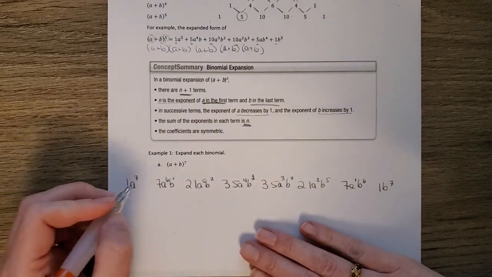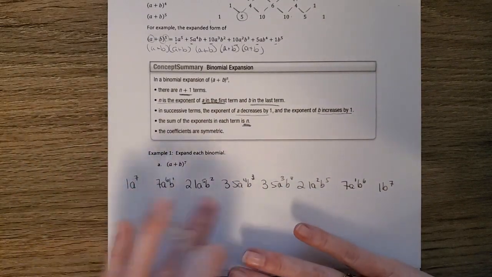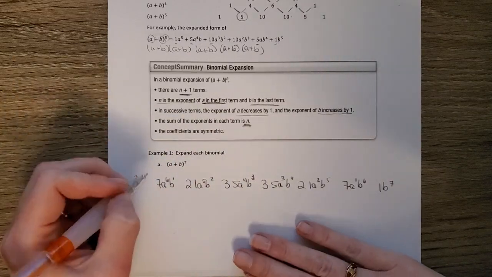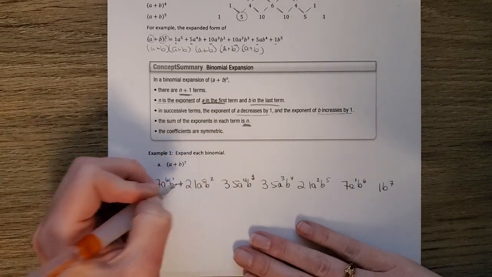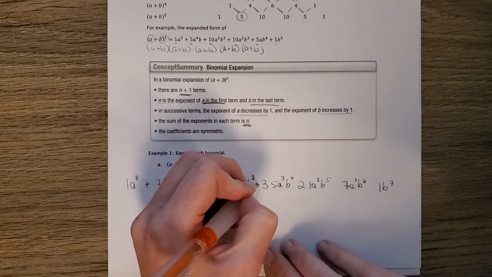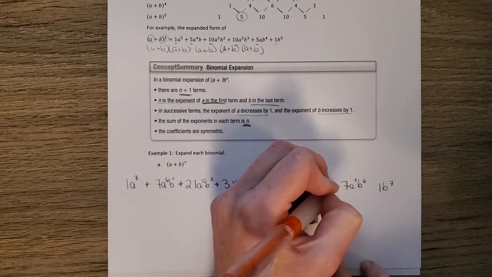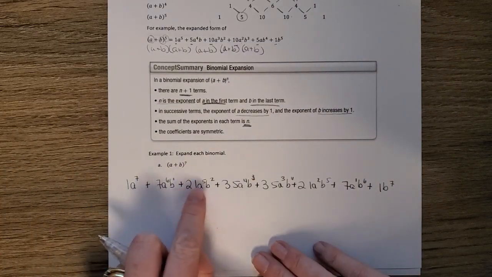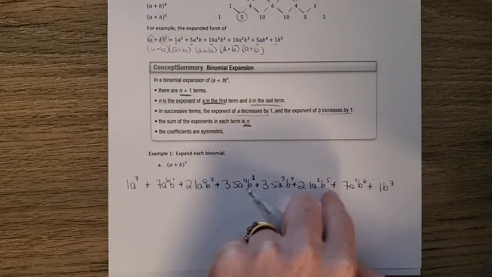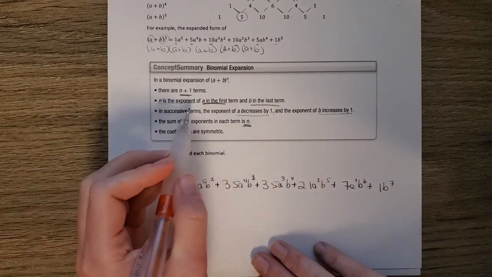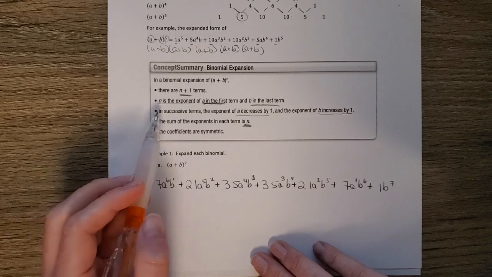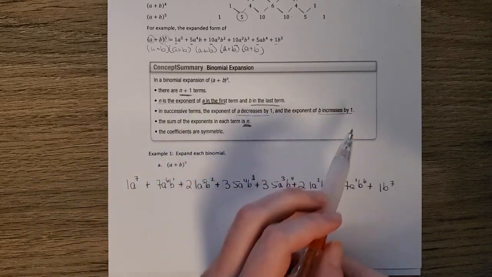And then you're going to simplify these terms. It's always plus signs between, unless there's a different sign. So right now this is all positive, so it's going to be plus, plus, plus, plus, plus, plus, and plus. And if we look, the exponent of a goes 7, 6, 5, 4, 3, 2, 1, 0, which tells you 7 is the exponent in the first term, and b in the last term is 7. And then they go down for a and up for b.